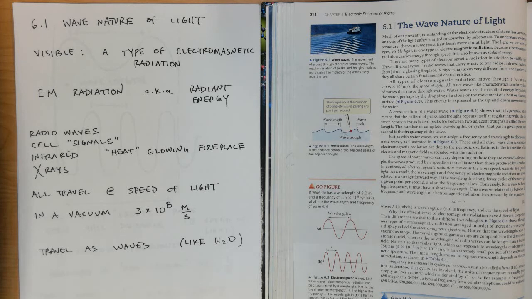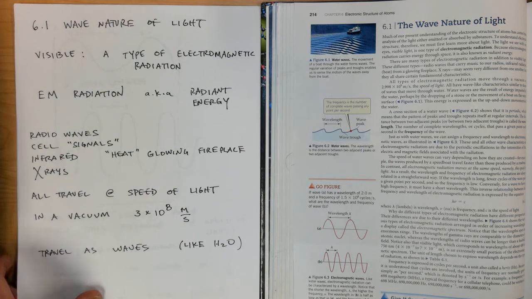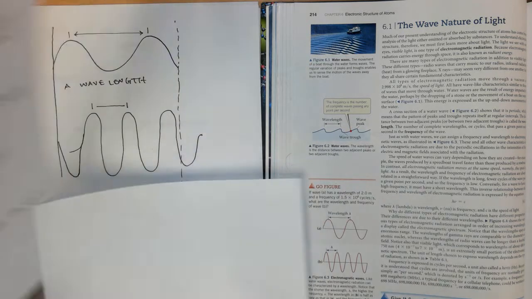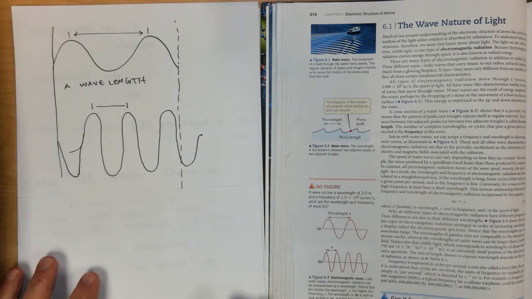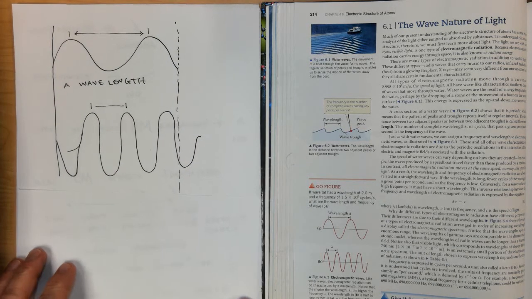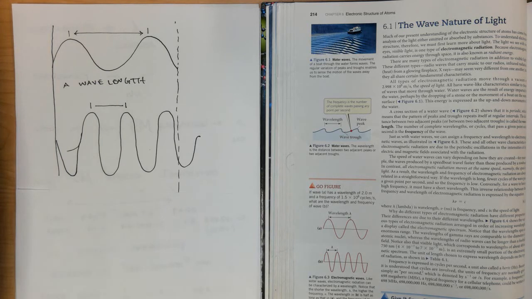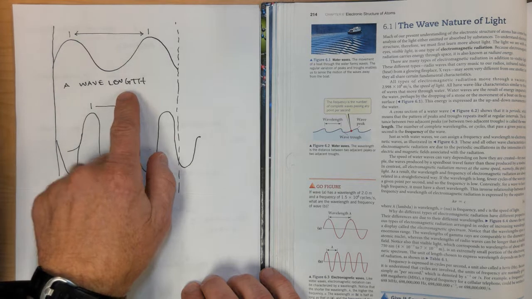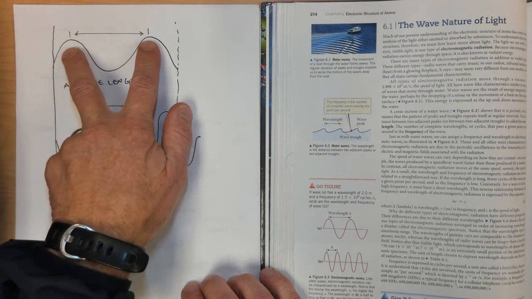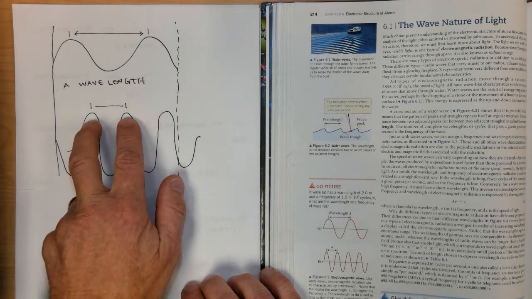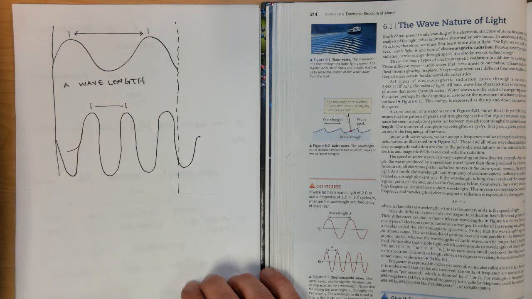Water waves are the result of energy imparted to the water, perhaps by dropping a stone or the movement of a boat on water. This energy is expressed as the up and down movements of the water. The same thing with electromagnetic waves. Electromagnetic waves, and waves like water, are expressed by 2 terms. First of all, a wavelength. The wavelength is the distance from crest to crest of a wave.